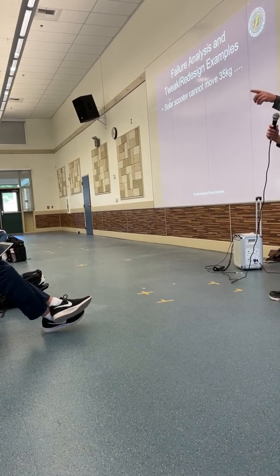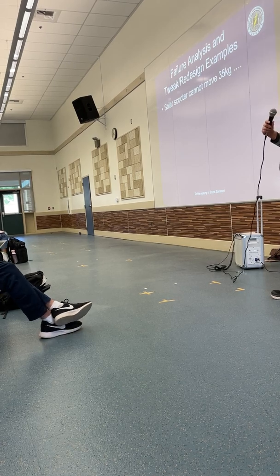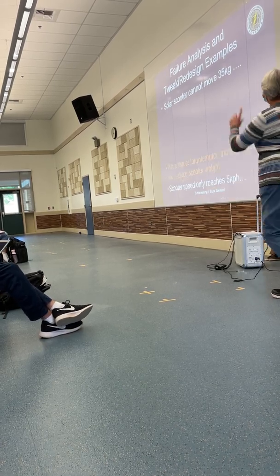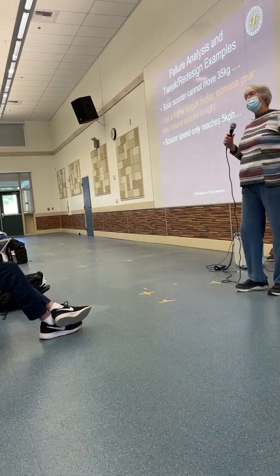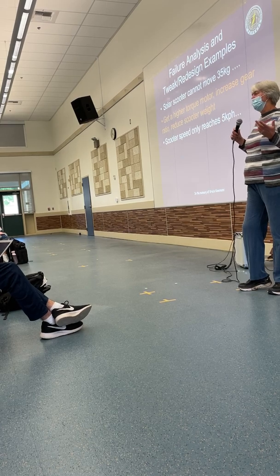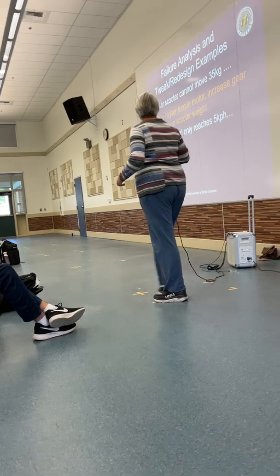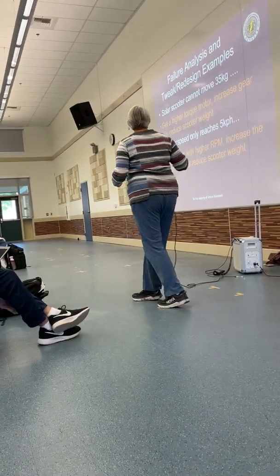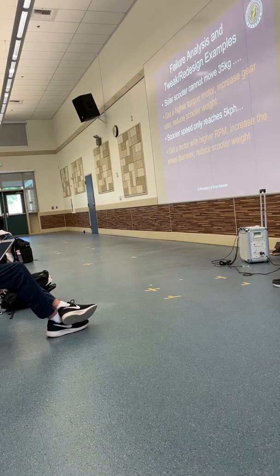That's going to add weight to the scooter, but maybe you could put a bigger motor on it or a better gear ratio. Okay, next. Scooter speed only reaches 5 kilometers per hour. How do you make it go faster? Yeah, more power. Or you can lighten it up. So, higher RPM, bigger wheel diameters, reduce the scooter weight.